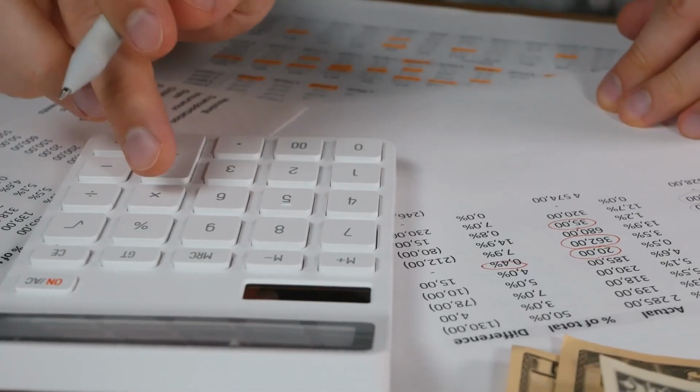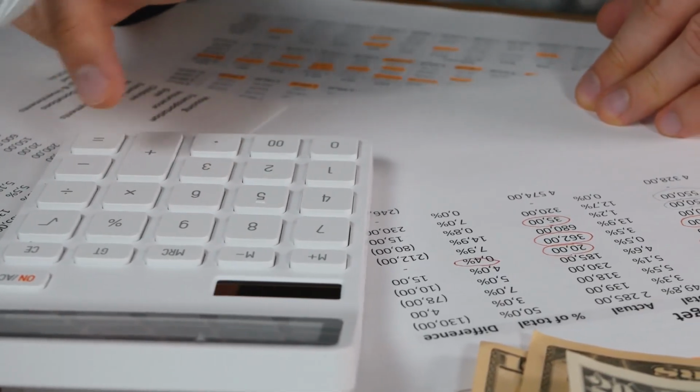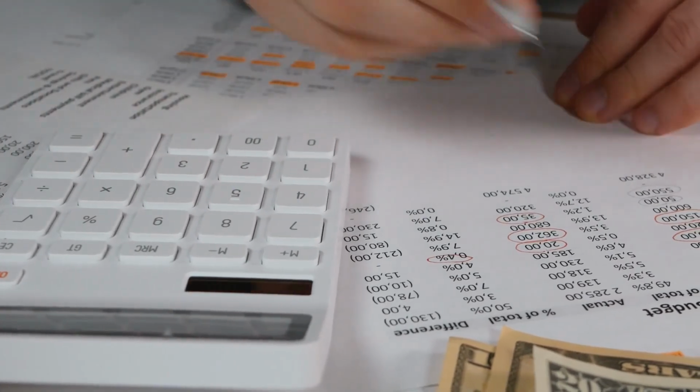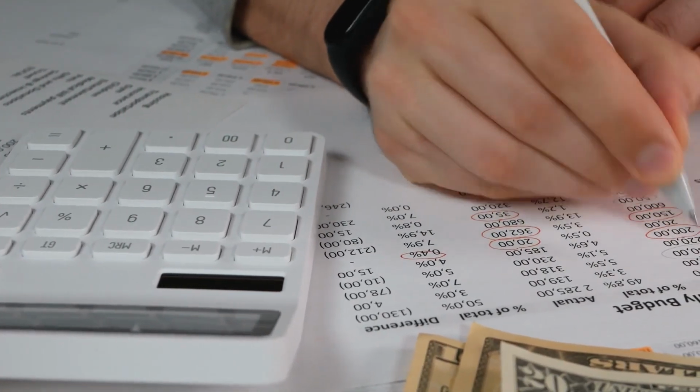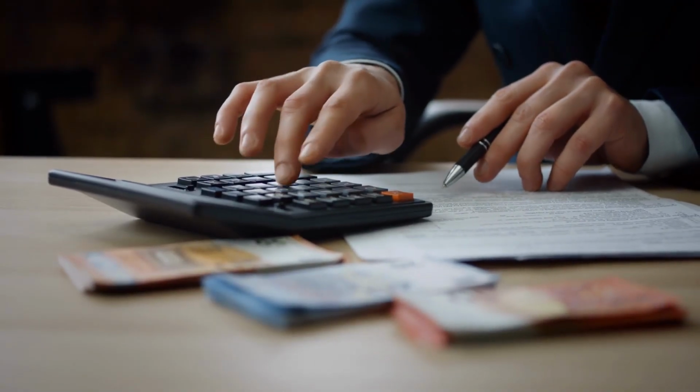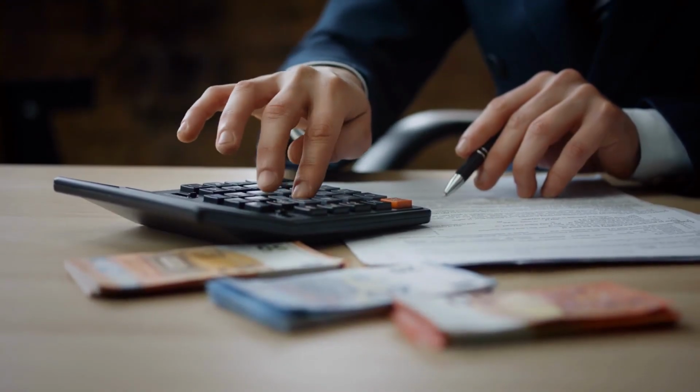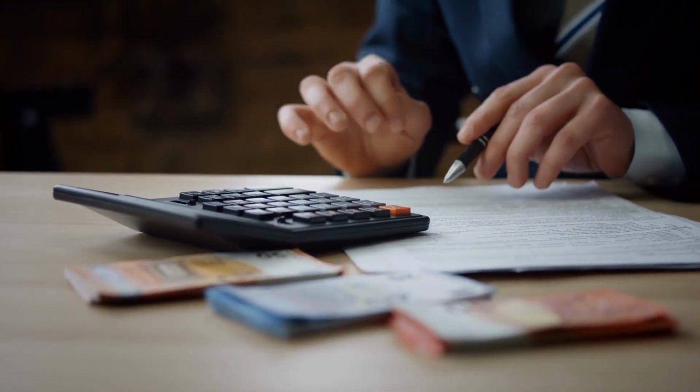A zero-based budget means that every expense must be justified for each new period, not just carried over from before. So you're going to see the budgeted column, and it should be adapted into projections for each new period. Okay, this is going to take some analytics. You're really reviewing spend trends, revenue trends, things of that nature. If you've ever asked, where did all my money go? This video is for you.